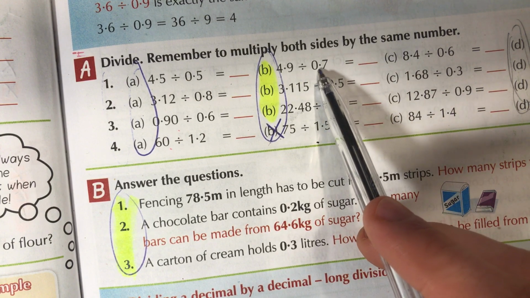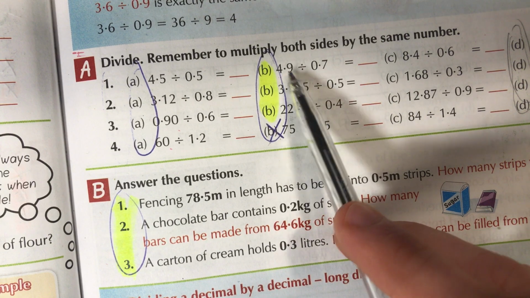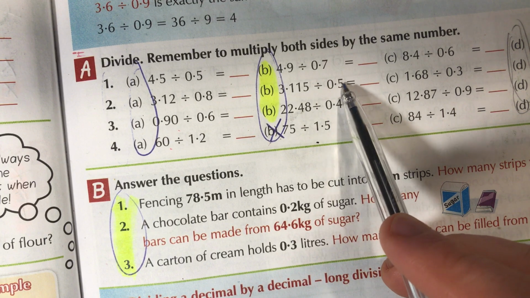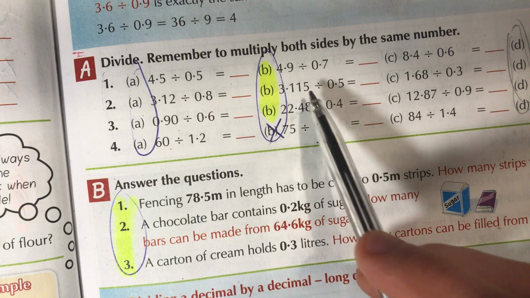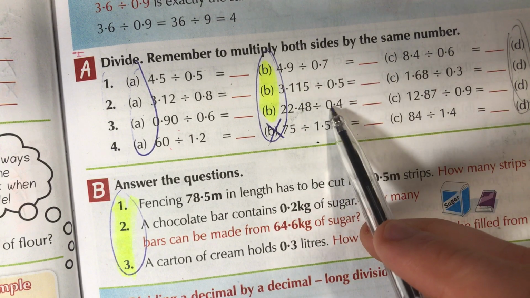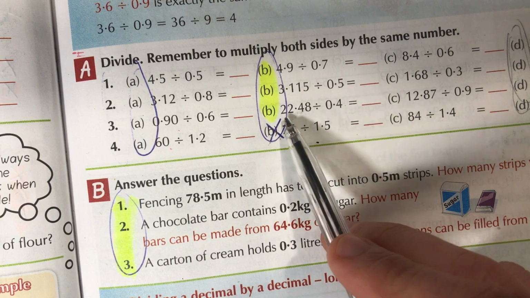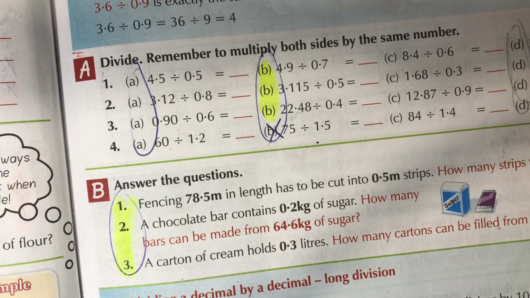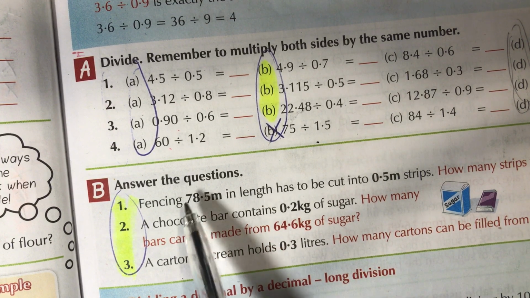So you multiply it by 10, that becomes 7, that will become 49.0, or just 49. This will become, jump it one place to the right, that will be 5. This will become 31.15. This will become, jump the decimal one place to the right, it'll become 4. This will become 224.8, because we need to jump the decimal one place to the right as well. Does that make sense? And I'll let you try these ones yourselves.